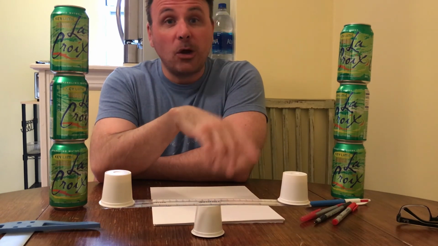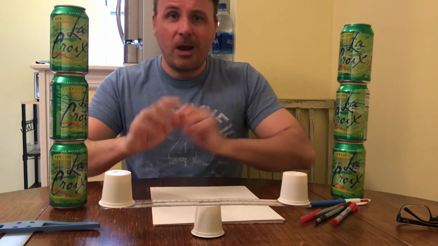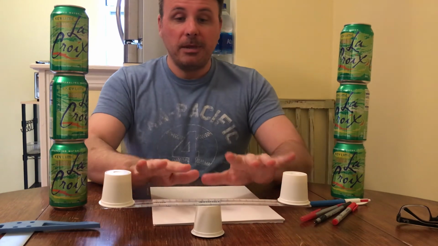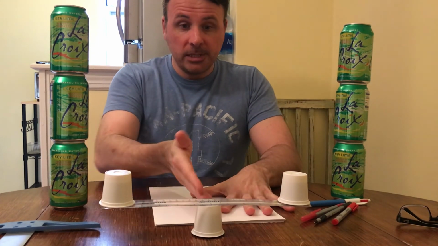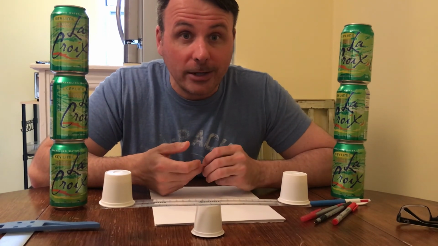So the object in question here is the ruler, not these other items, right? That's the thing that's maintaining a balance. And so it must be that the weight of all these things downwards is being balanced by the normal force upwards, otherwise there would be an acceleration in the vertical direction, and there are no forces acting horizontally.